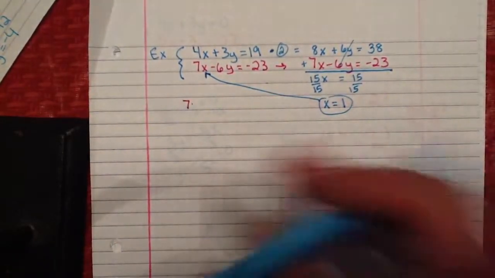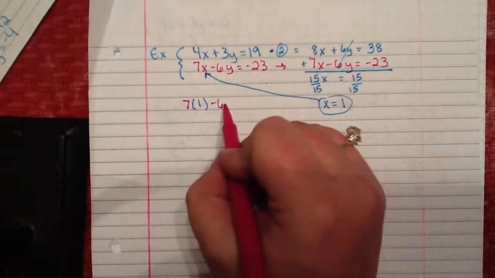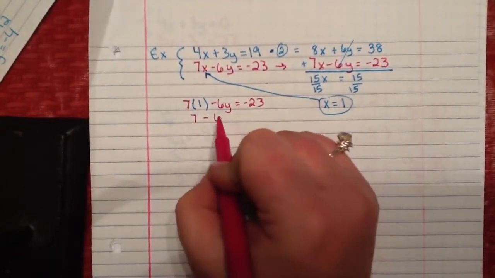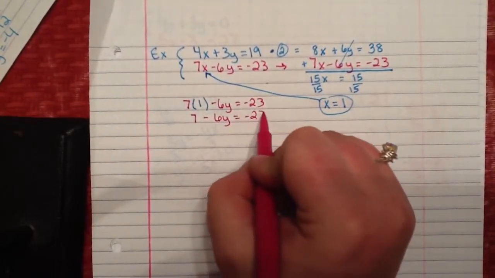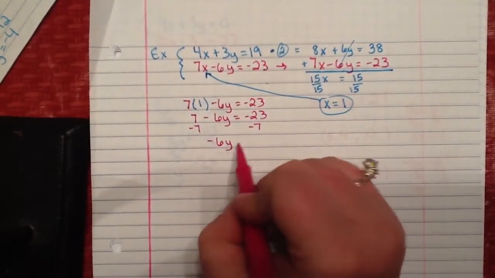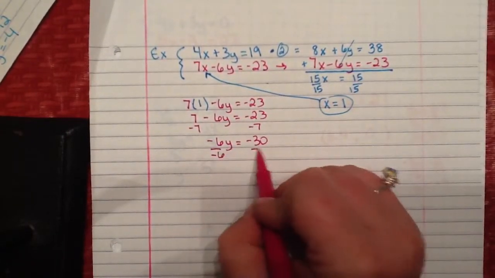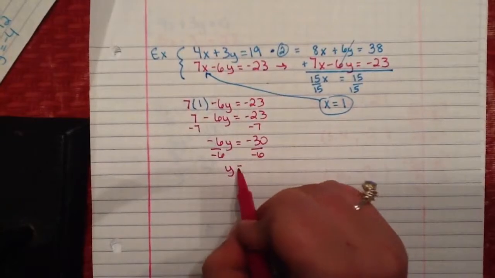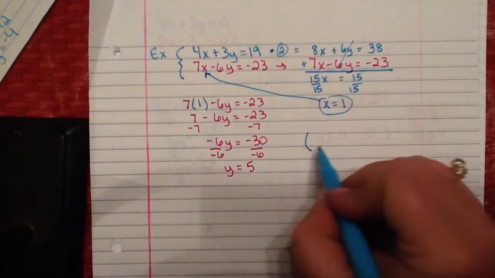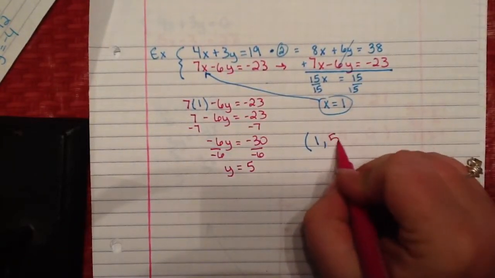So 7 times 1 minus 6y equals -23. So 7 minus 6y equals -23. You need to subtract 7 here. -6y equals -30. And we'll divide by -6 to get y by itself, and y gives us 5. Again, we need to write this as an ordered pair. So it is 1, 5.